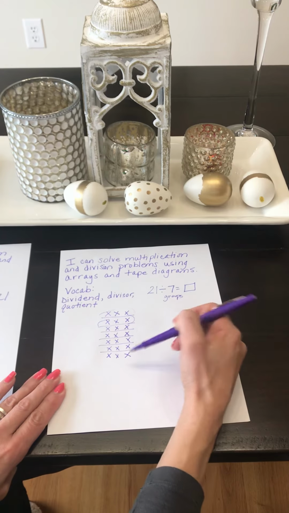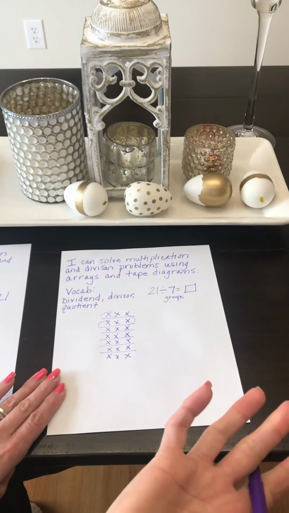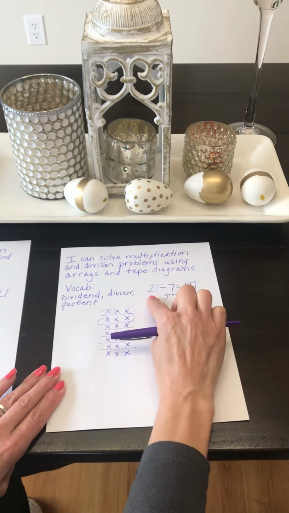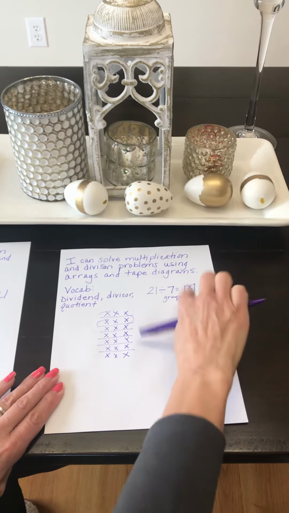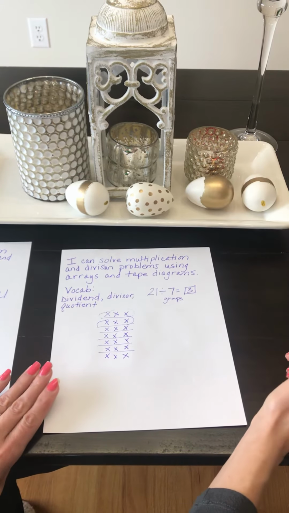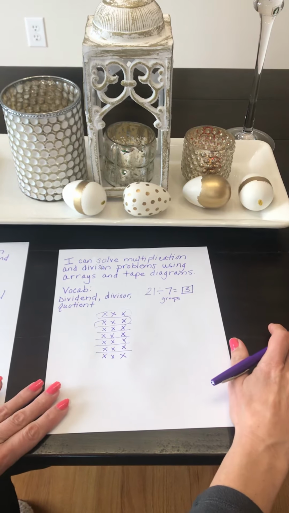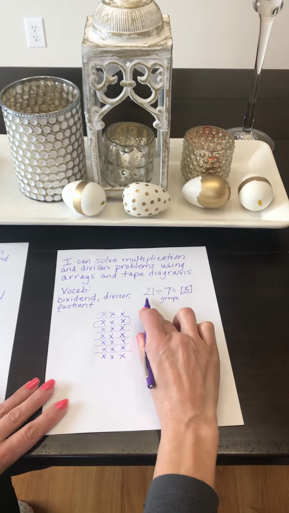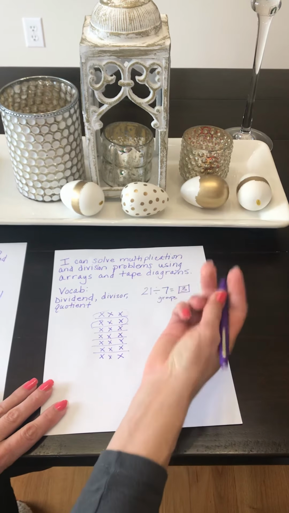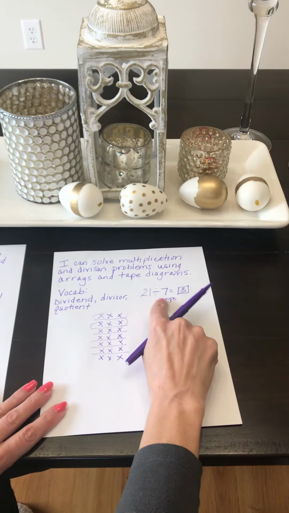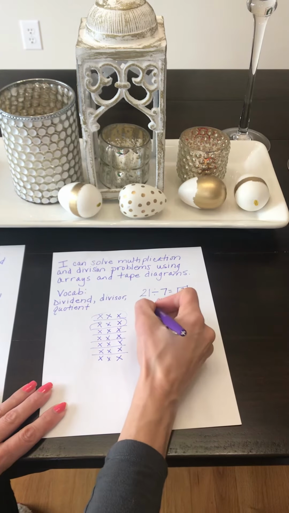So each family is going to get how many puppies, everybody? 3 puppies. So 21 divided by 7 equals 3. We can also use the commutative property on this one as well, although we'll start with 21 puppies. But to use the commutative property to switch those numbers around, we're actually going to have to go 21 divided by 3. It means something a little bit different.